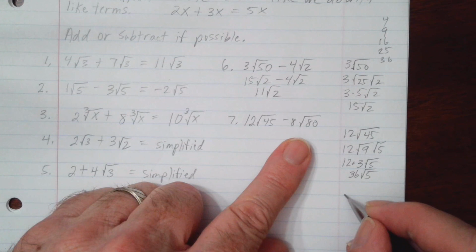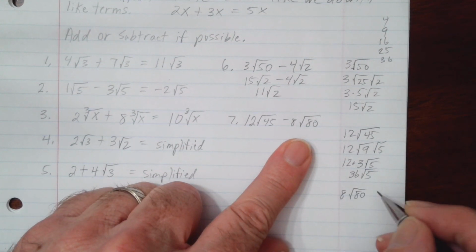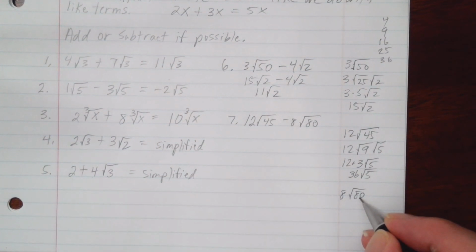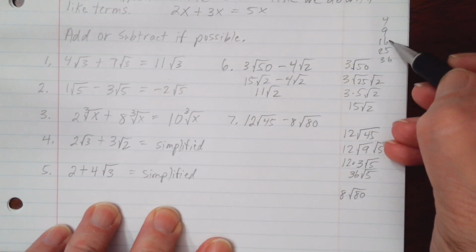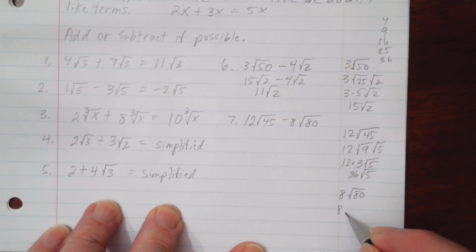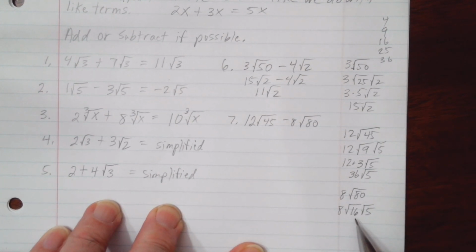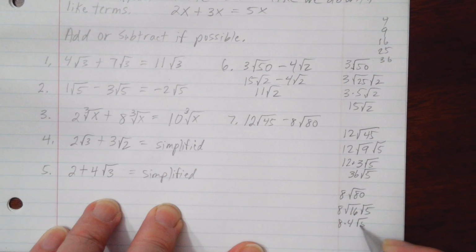For the 8 square root of 80, now be careful here because 4 is certainly a factor, but if you break this into 4 times 20, 20 has a perfect square factor of 4 as well. So we need to go bigger, and notice 16 goes into 80. It's a perfect square factor of 80. It's 16 times 5. So 8 times the square root of 16 times the square root of 5. Again, 16 times 5 is 80, so that makes this work. And we know if we multiply these together, we do get square root of 80. But the square root of 16 is 4, so this is 8 times 4 times the square root of 5, or 32 square roots of 5.